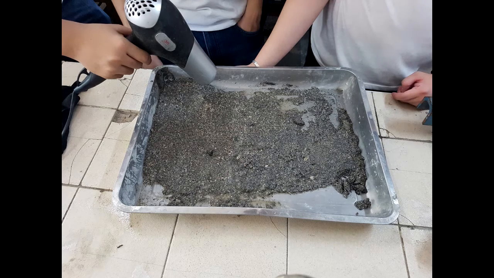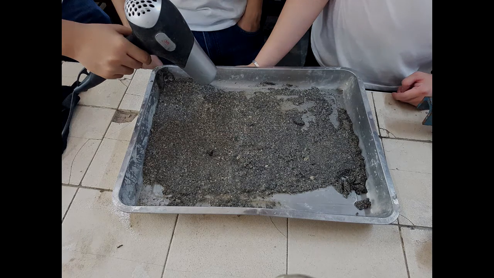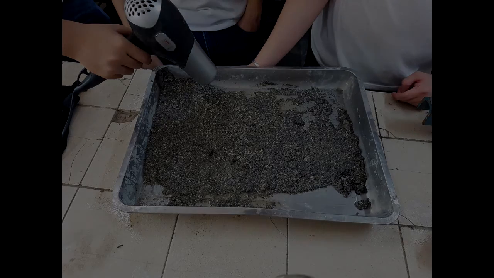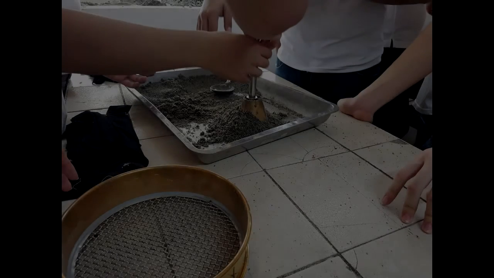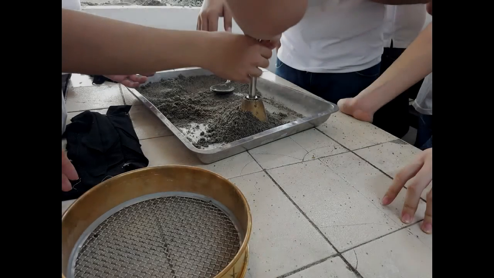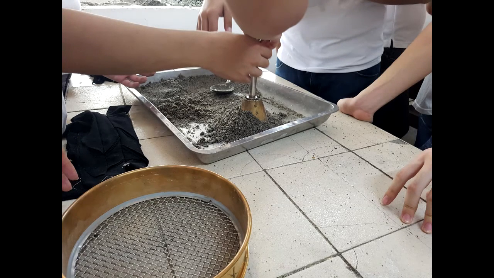To test whether the sand is in SSD condition, a sand cone test was done. The sand cone test is done by tamping the sand in a cone mold for every third of the height of the cone. Once full, the mold is removed. The sand sample will slump, and it must be dry enough that one tap will let some particles fall off. However, great amounts of slump are also avoided, as this means that the sample is too dry.